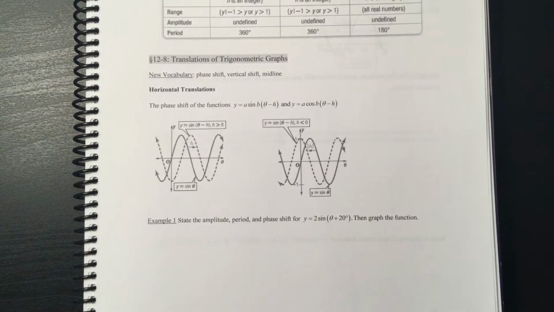All right, so in 12.8, we are going to be dealing with different translations of trig graphs. We've done stretches, kind of left, right, and up, down. Now we're going to be dealing with translations. And translations are going to be movement, some sort of shift in the graph. And we're going to talk about two different types: horizontal shifts, which move you left and right, and then next will come vertical shifts, where your graph moves up and down.